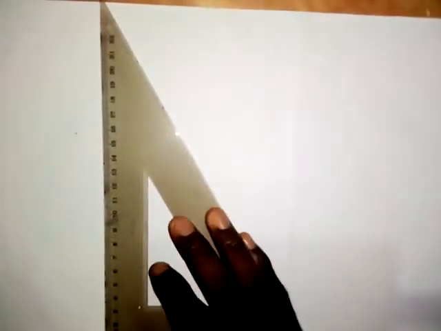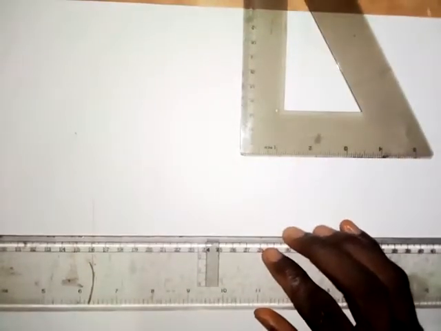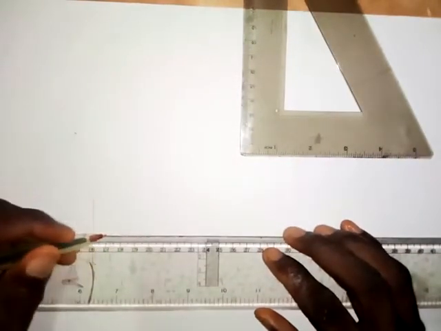Now, the first thing we need to do is draw a short vertical line like this. Then we draw a horizontal line.